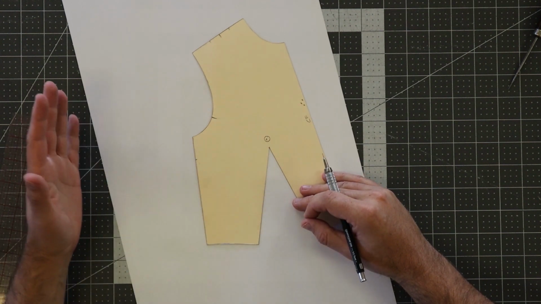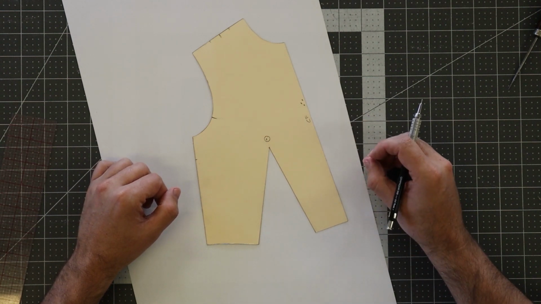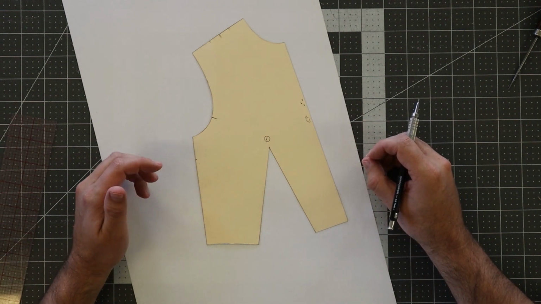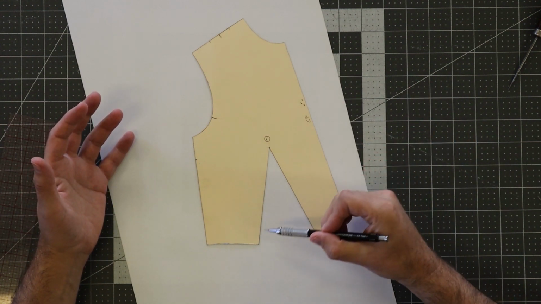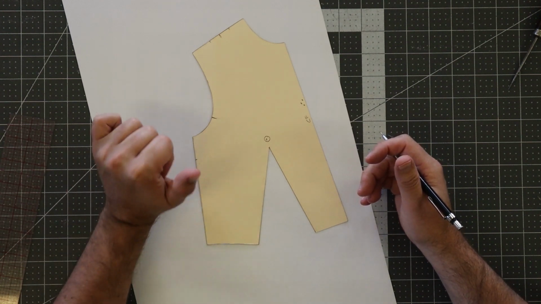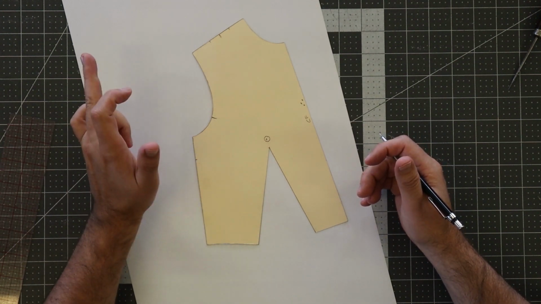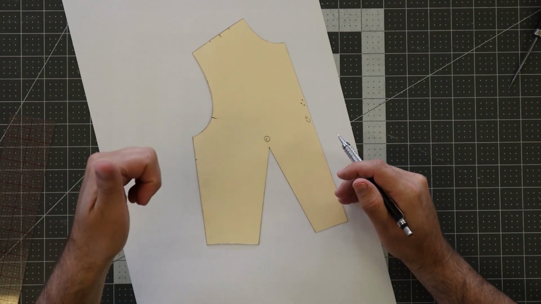I'm not adding fullness. I'm keeping everything fitting exactly the same way. I'm just using a different method of fitting rather than the dart. So we've got different fitting devices. We've got the dart, we've got pleats, we've got gathers, and we've got seam lines. So this is just how to change the dart into either gathers or pleats.